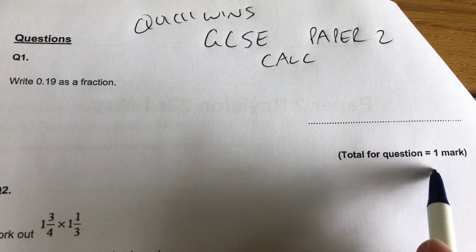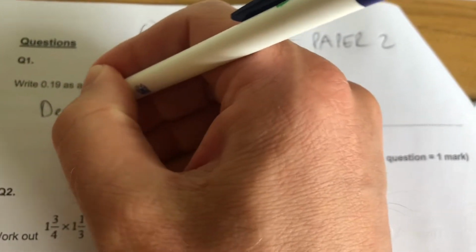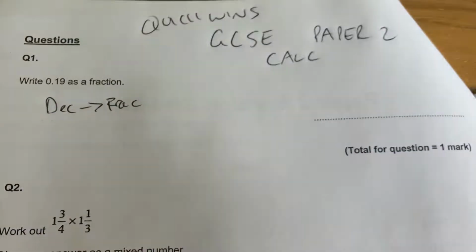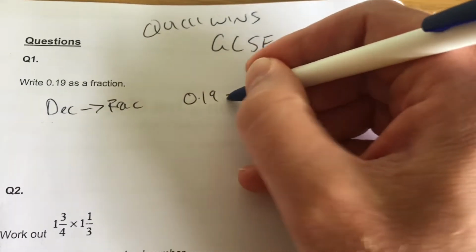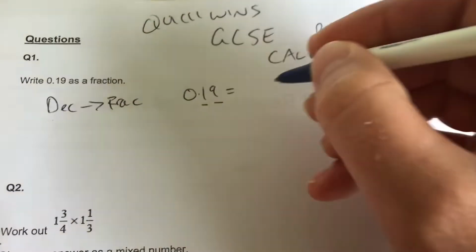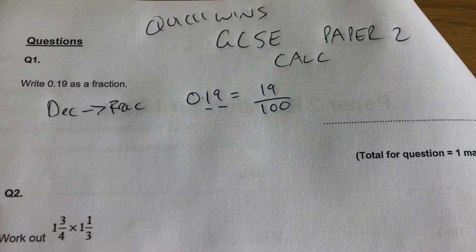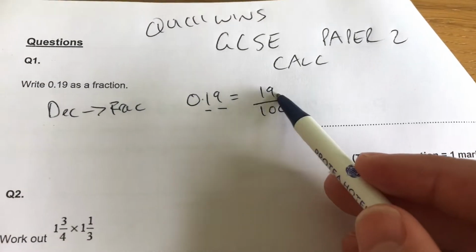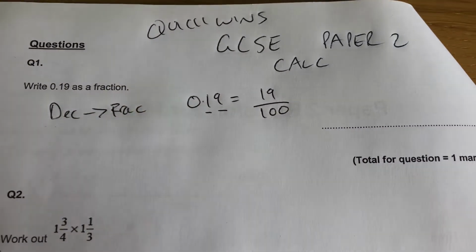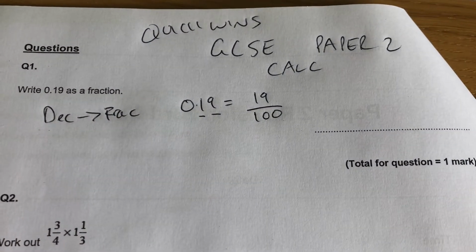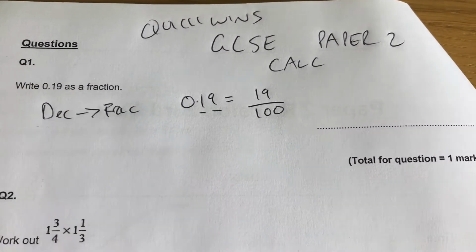So here's a 1 mark question. Write 0.19 as a fraction. So it's a decimal to a fraction. Can we do that in a minute or less than a minute? 0.19, that's tenths, that's hundredths. So it's 19 over 100. And I can't simplify that any further. I don't think 19 is a factor of 100. So there we go. Under a minute, we've got a mark. Okay? And decimal into a fraction. So answer the question there.